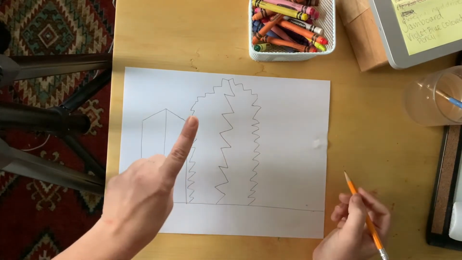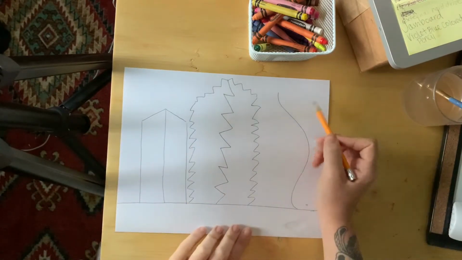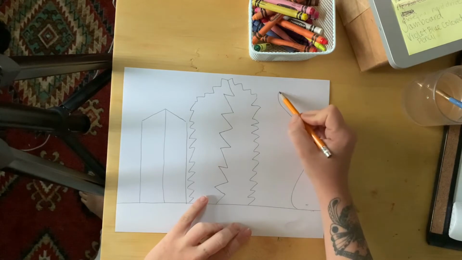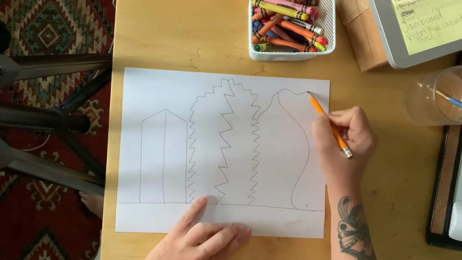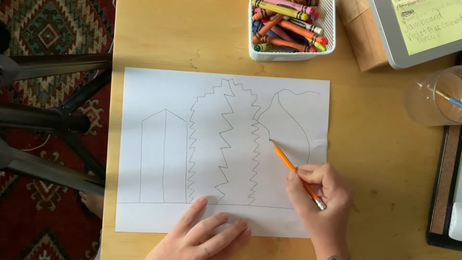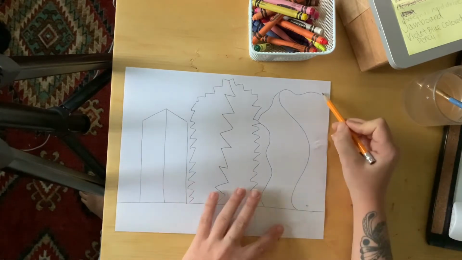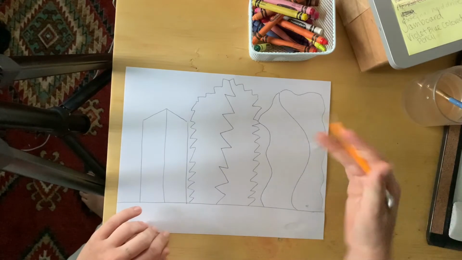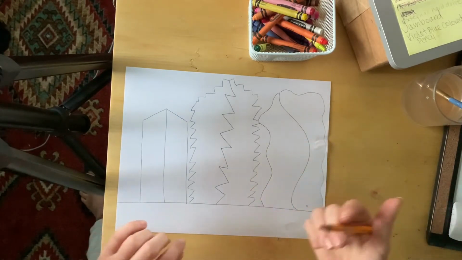Last, we need a curvy or a wavy building. So I drew a kind of loopy wave for my arrow, and I'm gonna make my wavy arrow go out to the side. Now when I add legs, I'm gonna do wavy legs. And it looks like I have a wavy, kind of sideways building.